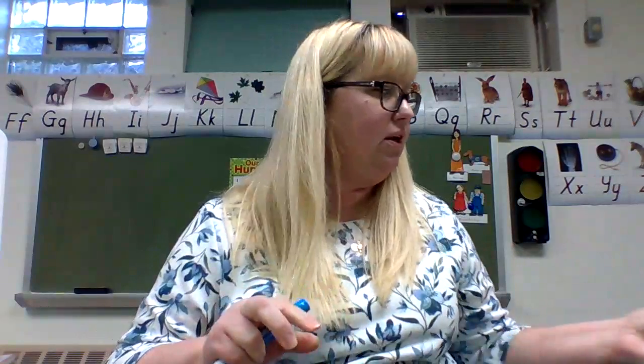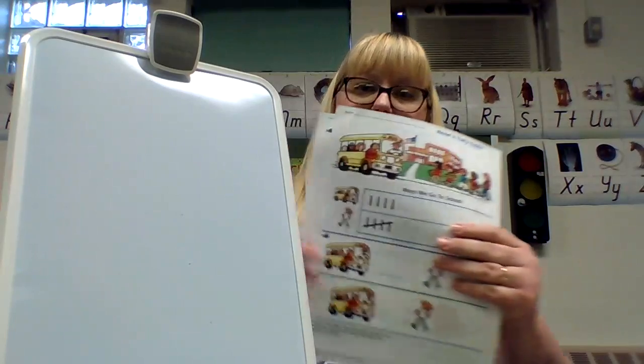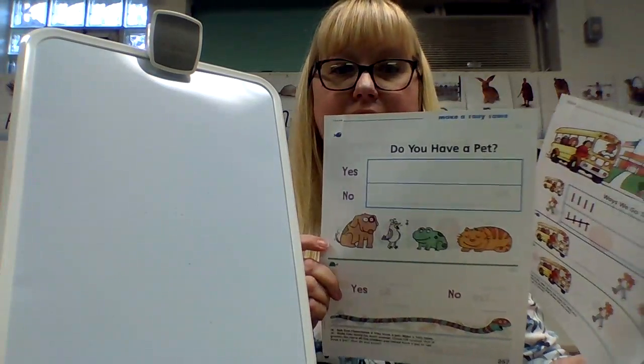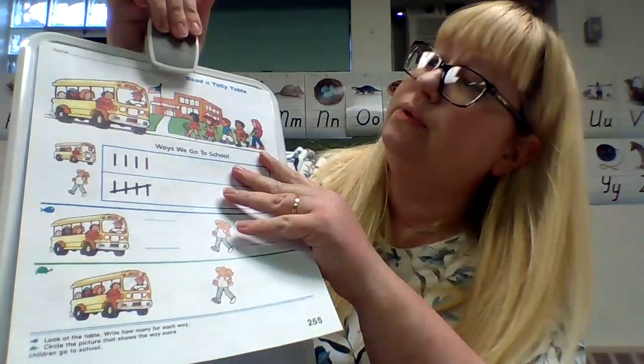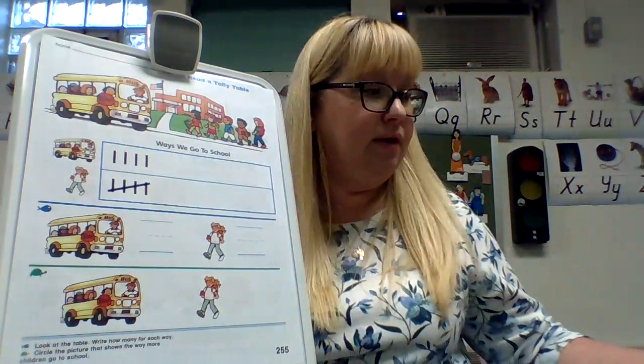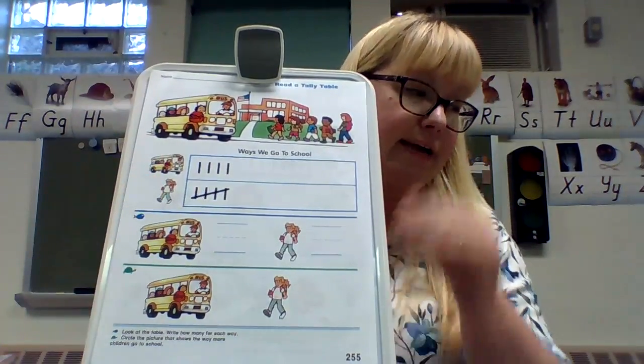All right, so let's see how you do with understanding tallies. We're going to do actually 2 worksheets. You should have, put my marker away. You should have this worksheet with the buses, this one with the animals. So you can put your name on there if you want. It says read the tally table. So let me look at my papers here. So if we look at this tally table, they're showing bus and walkers, I guess, huh?